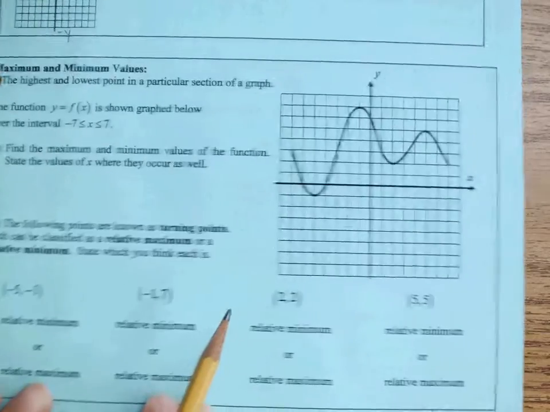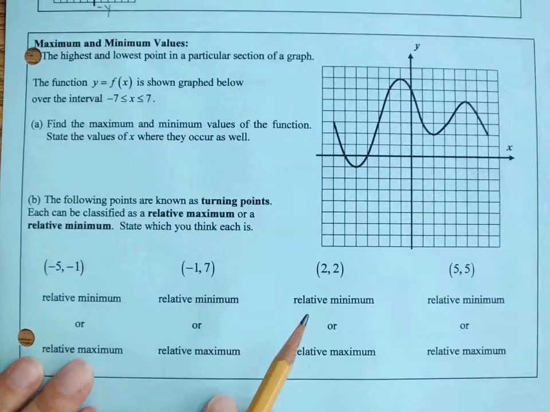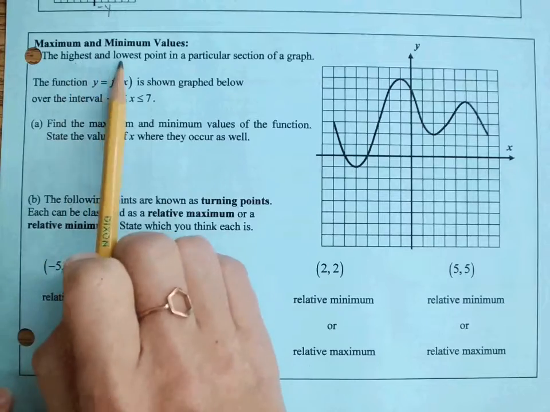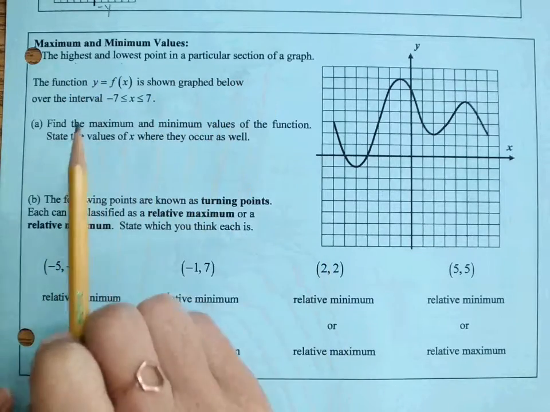Let's go ahead and talk about minimum and maximum values. This one is nice because it almost sounds like what it's supposed to be: your highest and lowest point in a particular section of a graph.